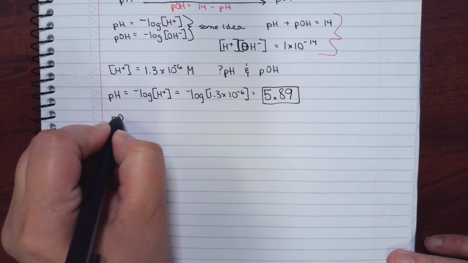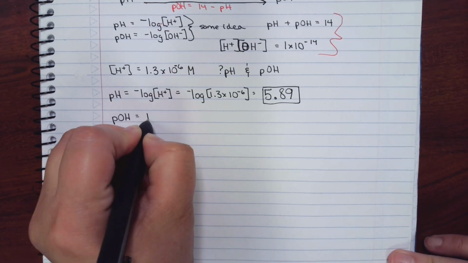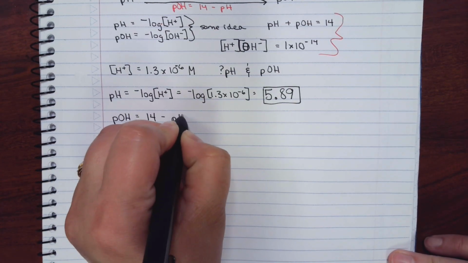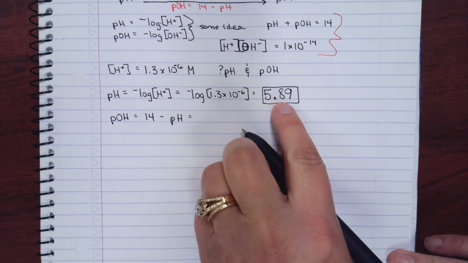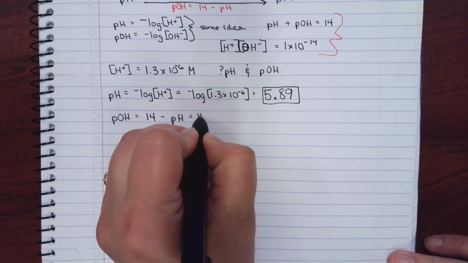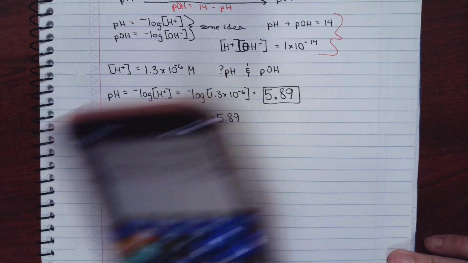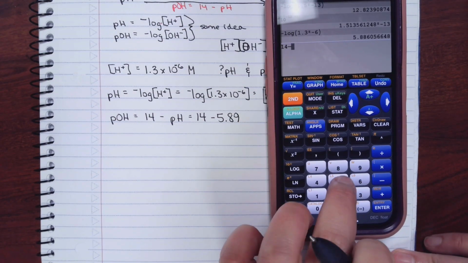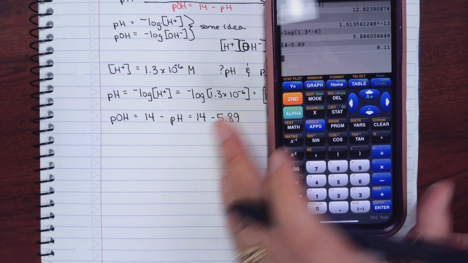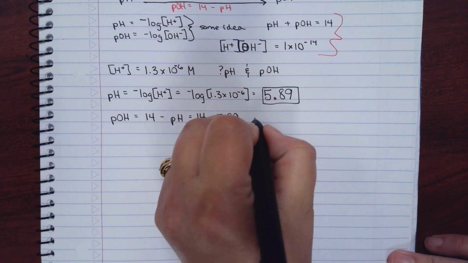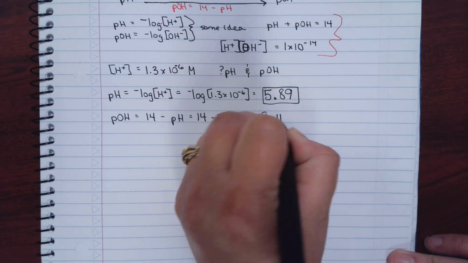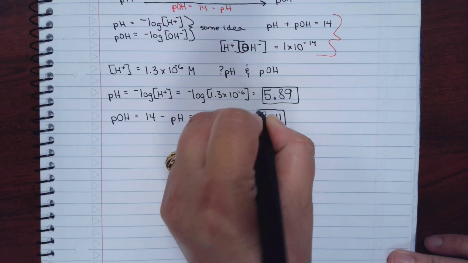To find the pOH, that's going to be equal to 14 minus the pH. We just calculated the pH as 5.89, so we're going to do 14 minus 5.89. That gets us 8.11. And that would be our pOH.